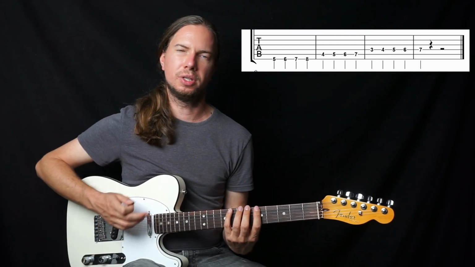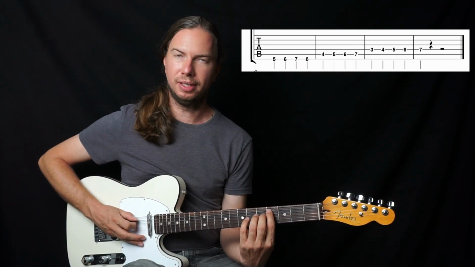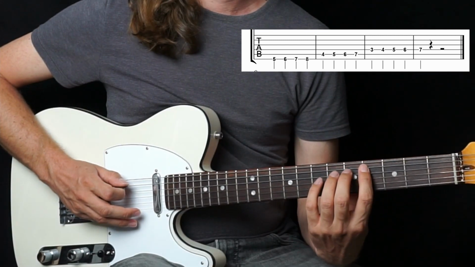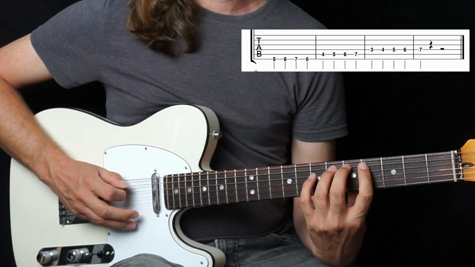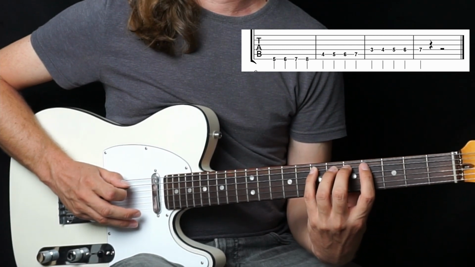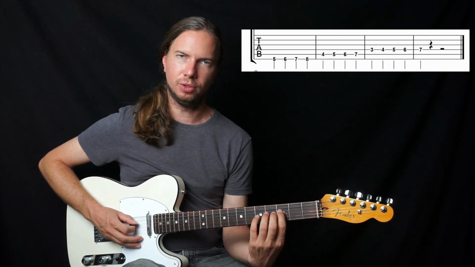Now I want to do the same thing on the next string, but move them back with the index finger to the 4th fret. Middle finger, ring finger, and pinky. Now in the 7th fret. One more time the same thing, move them back to the 3rd fret.